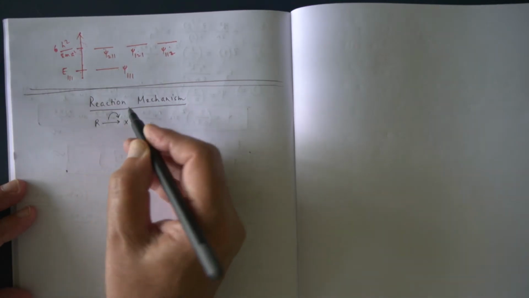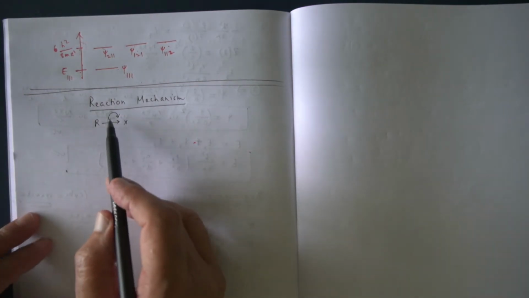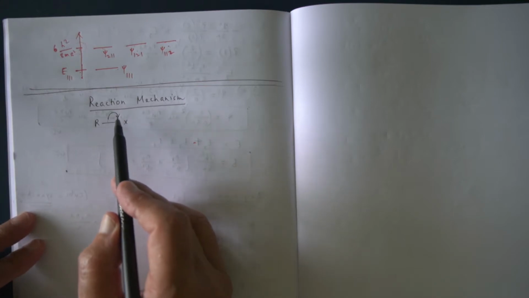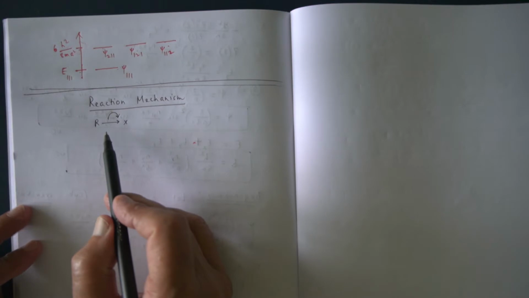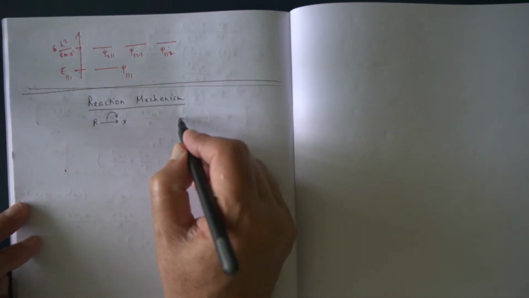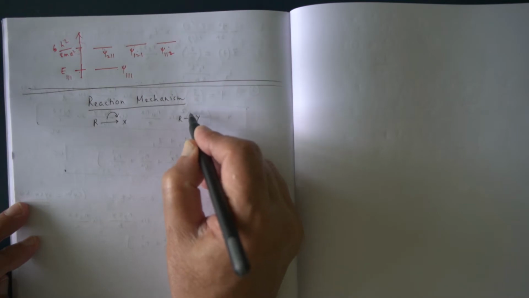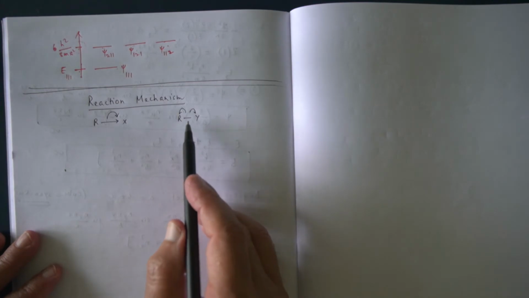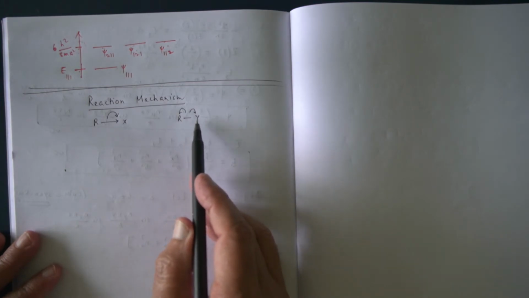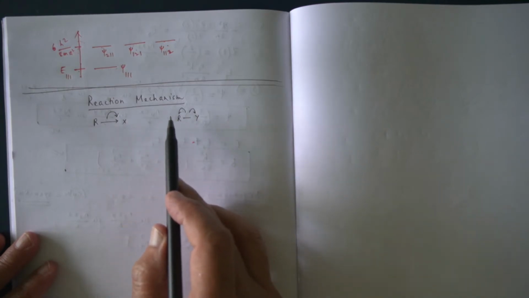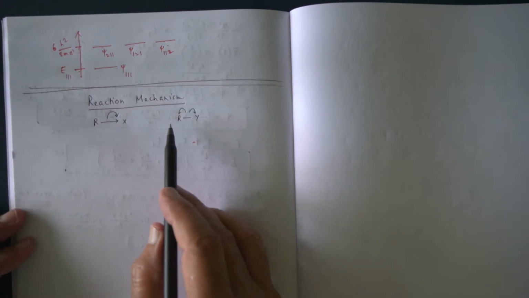We use arrows, either a full arrow or maybe a half arrow, to indicate the shifting of electrons. That is how we represent reaction mechanism in organic chemistry.